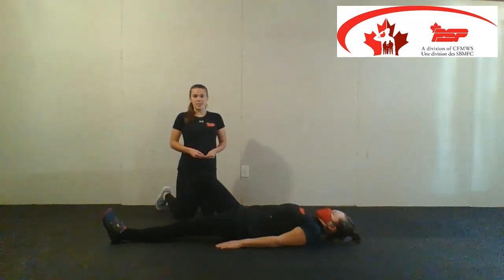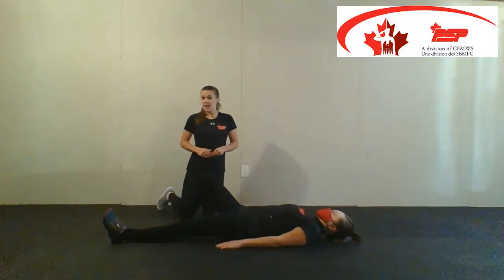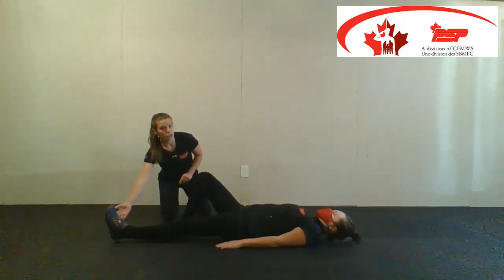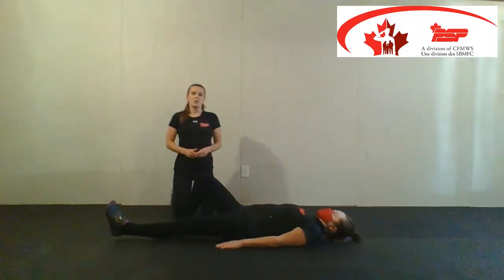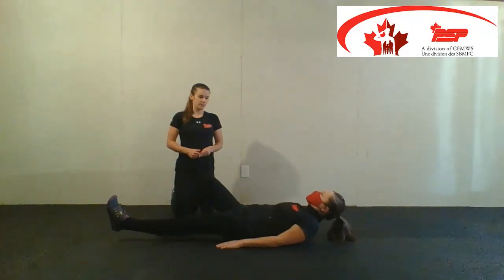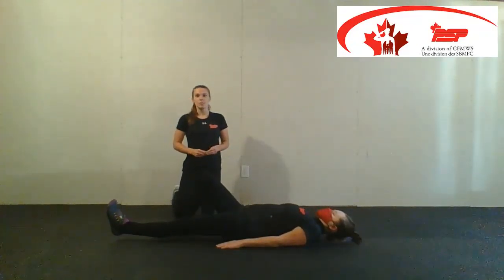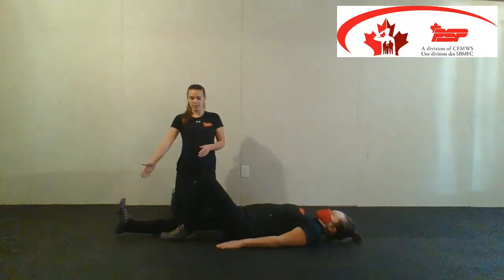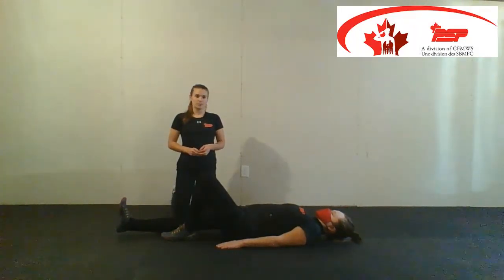You would repeat the same thing on the other side. If that's too easy, you can raise your heel off the ground just an inch or two. We don't want too much height. And then you perform the rep. Good. You perform reps on one side and then switch legs. So you extend the opposite leg and perform reps again.